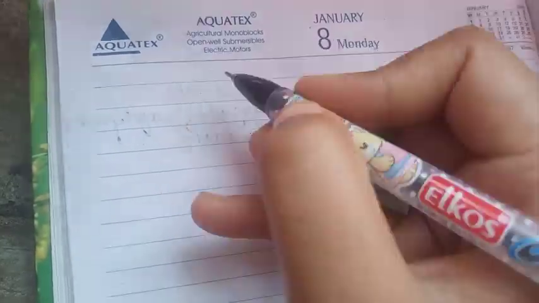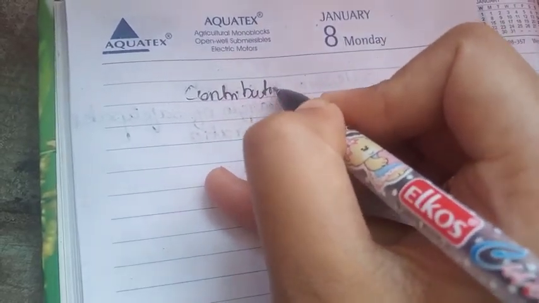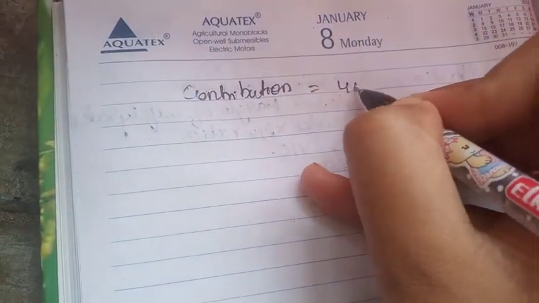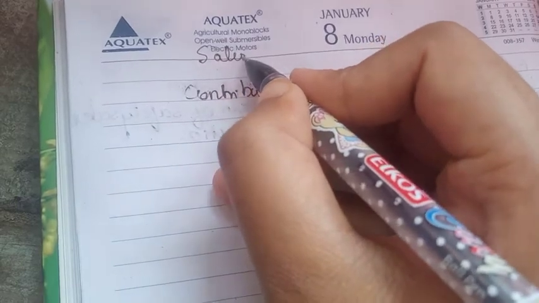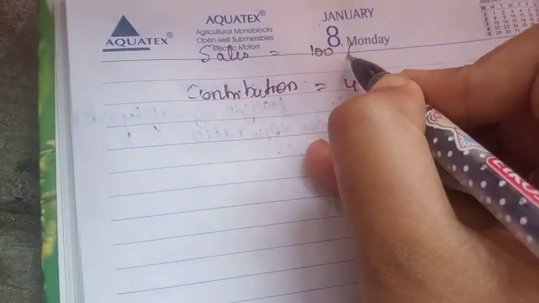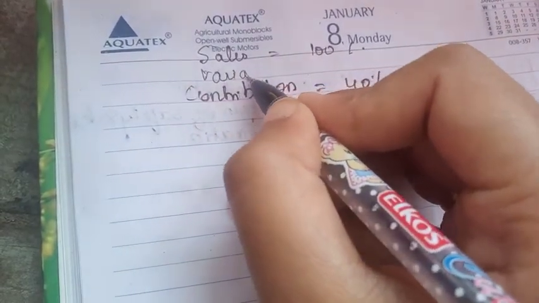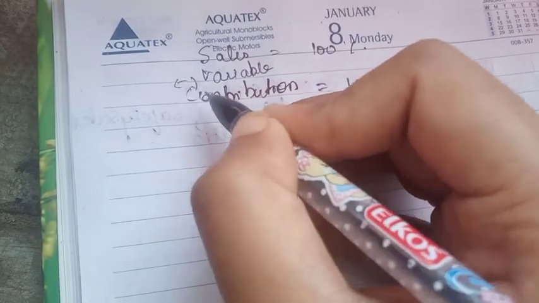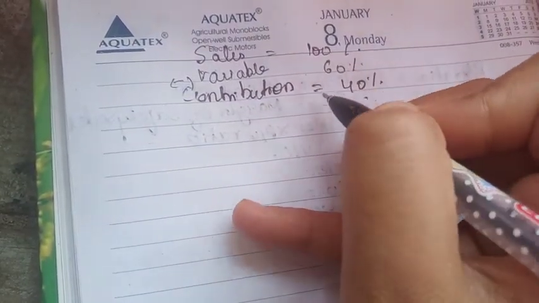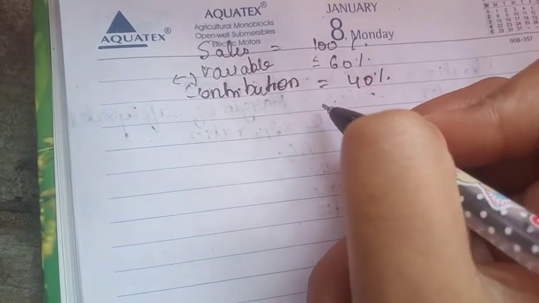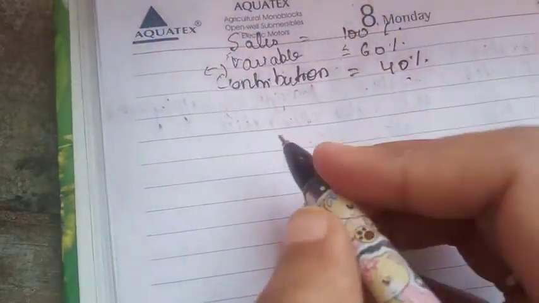We have said that contribution is 40%. Therefore, if the sales is 100% and the contribution is 40%, so the variable cost, sales minus variable is equal to contribution, yes or no? So the difference is 60%. So the variable cost will be 60% here. Now this is the normal scenario in what they have given.